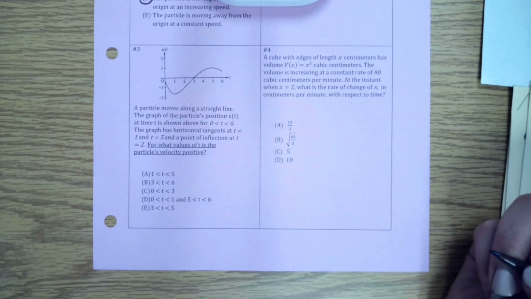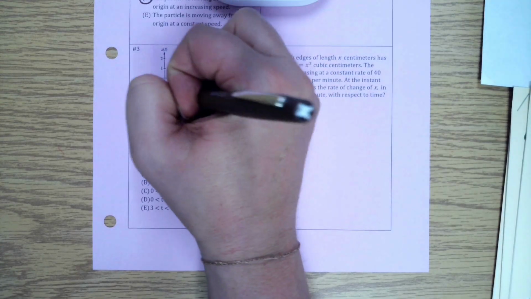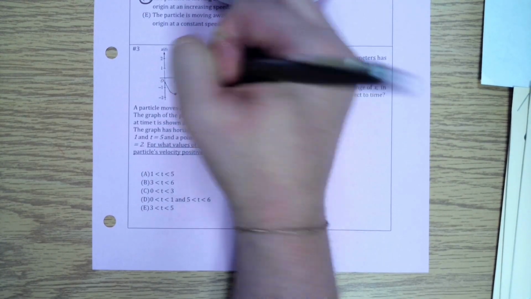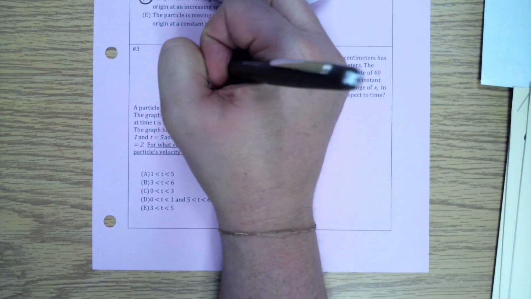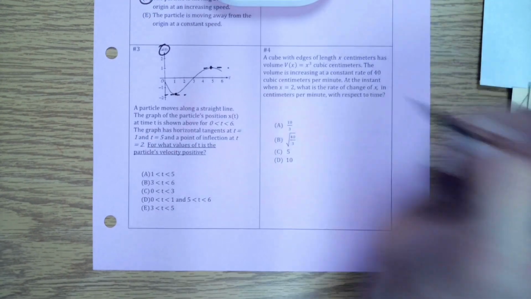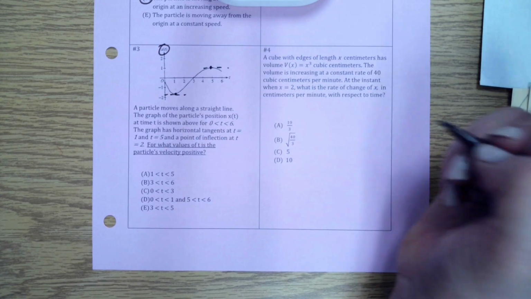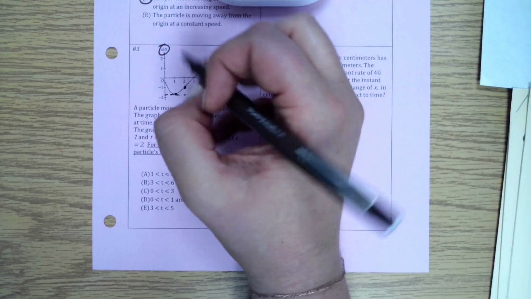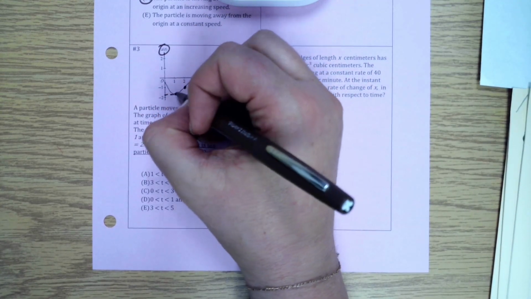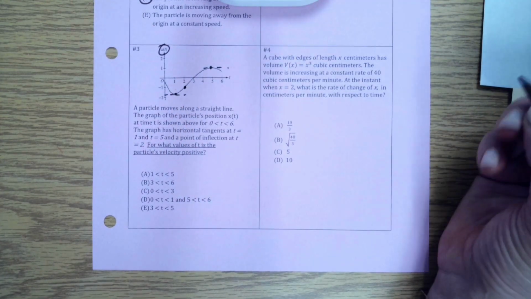All right, down on to number 3. I know that this one has horizontal tangents at 1 and 5 for this graph. This is its position graph, not the velocity, its position. And then it has a point of inflection at 2. We're going to talk a lot more about points of inflection, but that's where it's changing from this valley shape to this hill shape. That's where that happens.